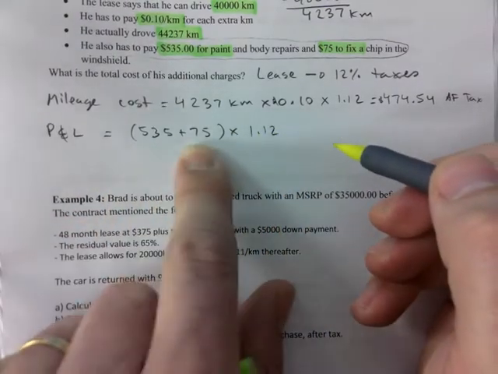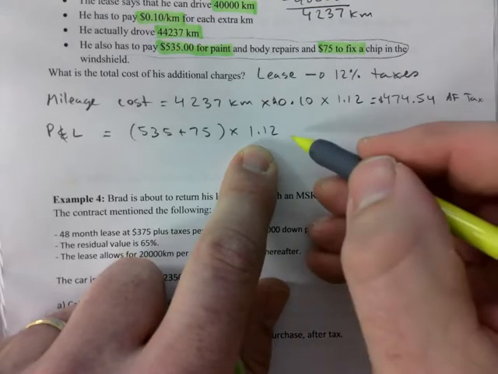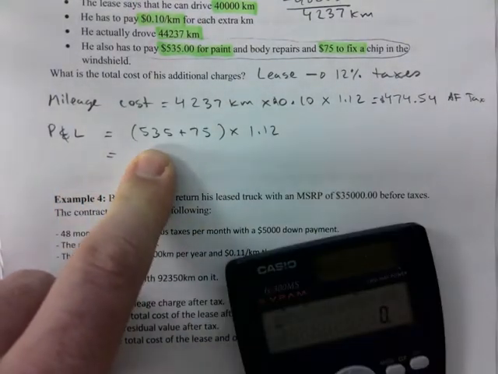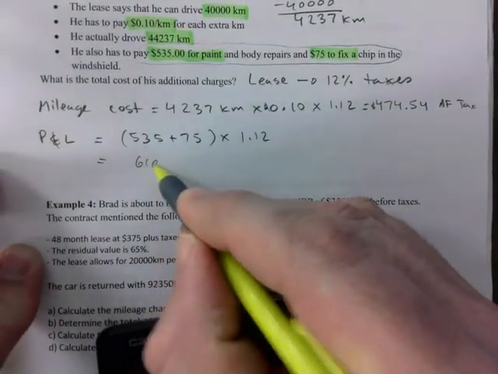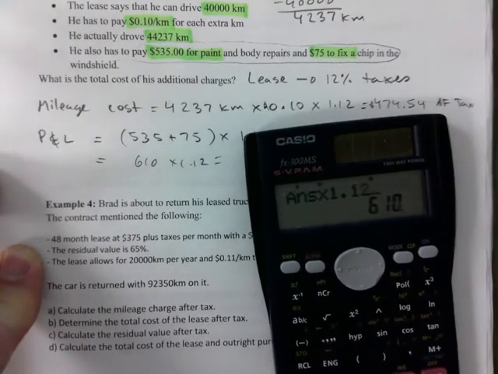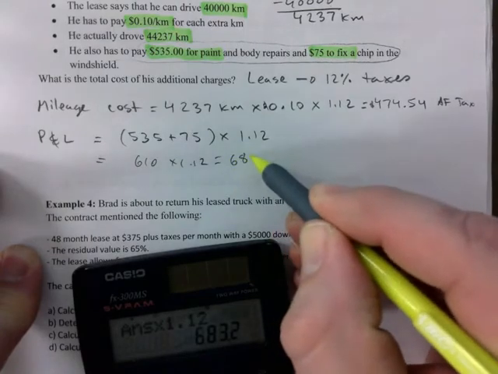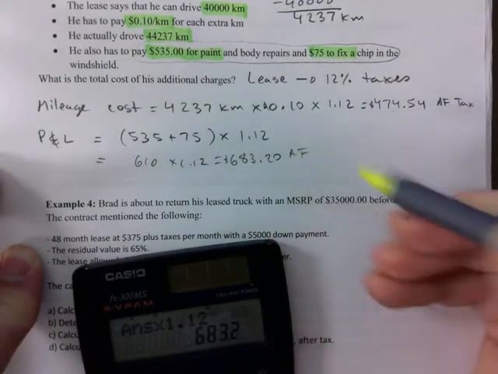So remember to put brackets around it or to add it up first before multiplying it. So what are we at? 610 there. That's 610 times 1.12. That's 683.20 after tax.